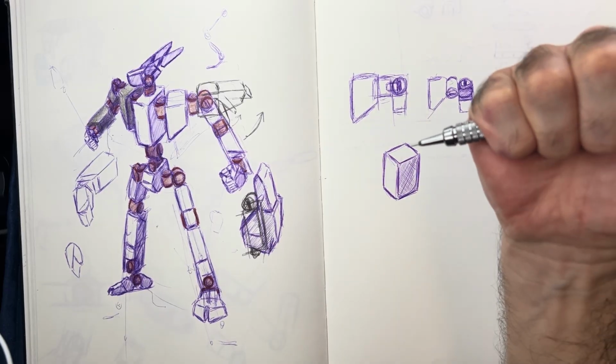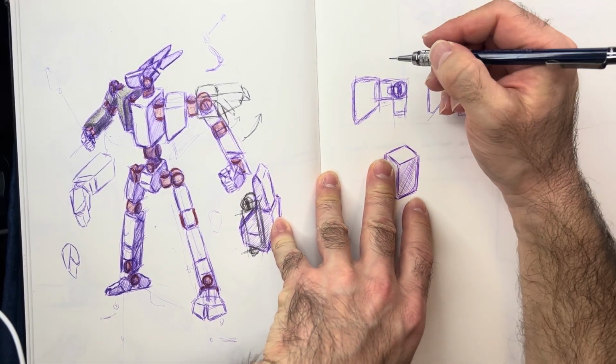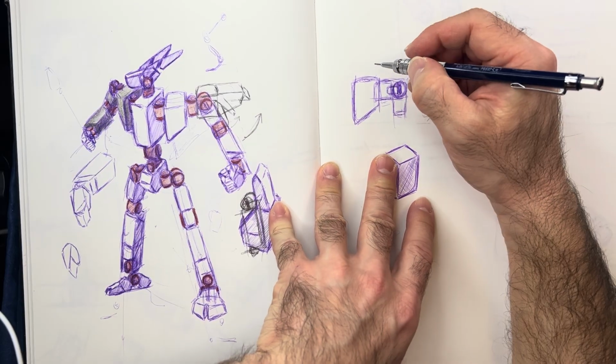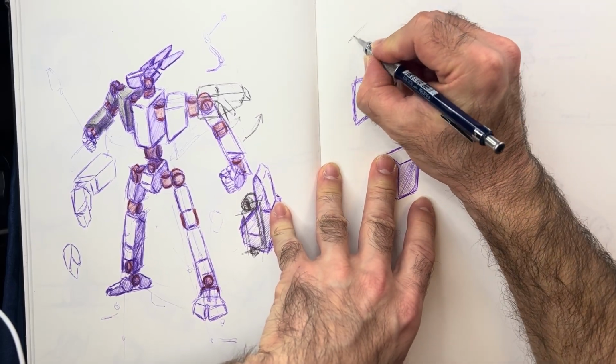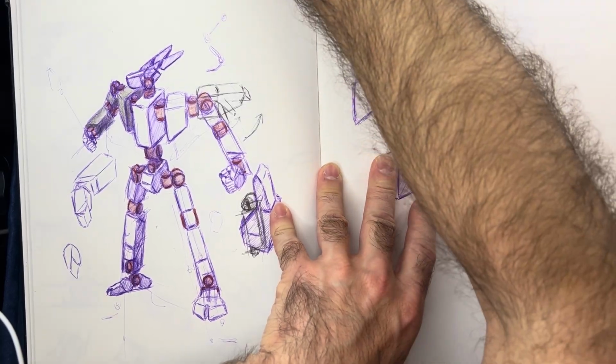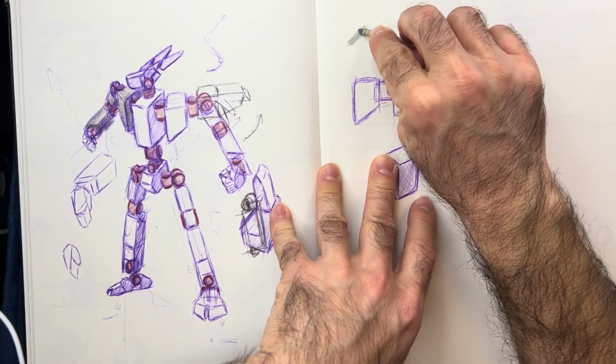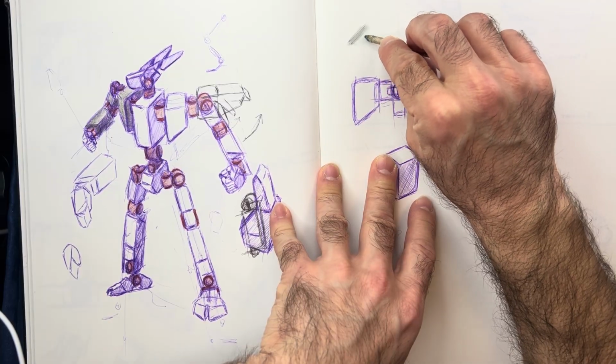So if you have graphite, which is just what we call leads, it's not actually lead, thankfully, you could lay down some graphite and then either take a blender, which you go like this, it just kind of pulls it out.